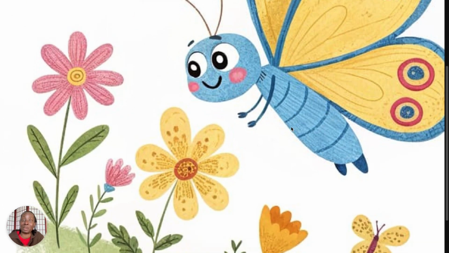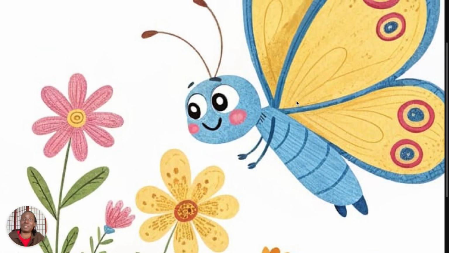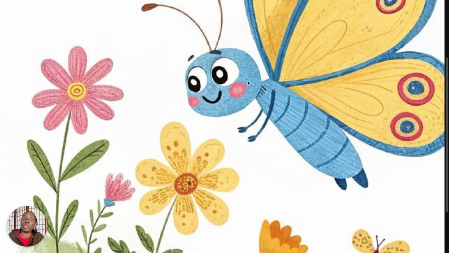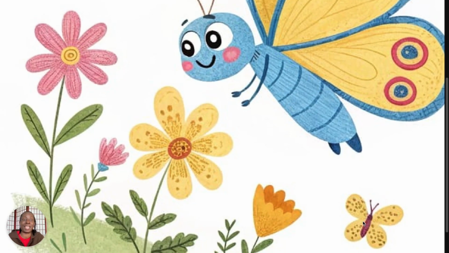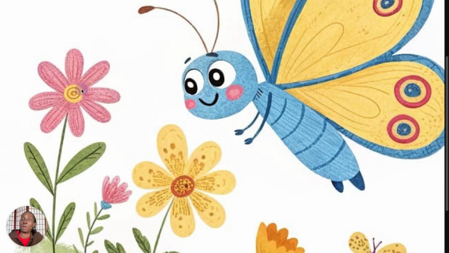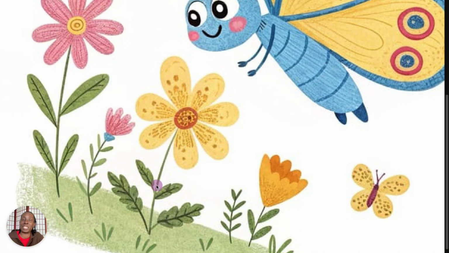Can you tell me what you see in the picture? You can leave it in the comments below or just write it for me and practice in the comments and tell me what you see. A blue butterfly, a yellow butterfly with a purple body, a blue butterfly with yellow wings, a pink flower with a green stem and green leaves, a yellow flower with a green stem and green leaves.